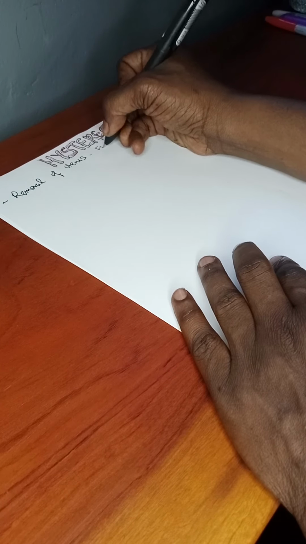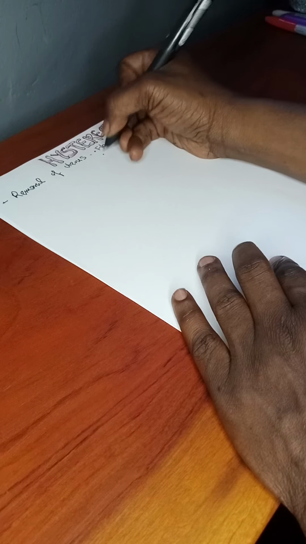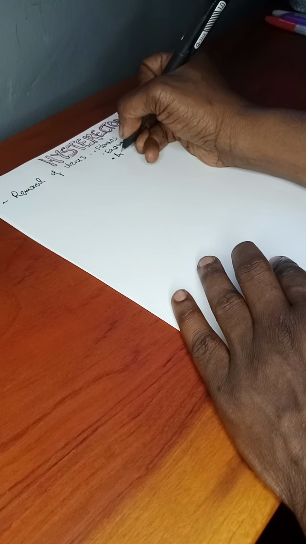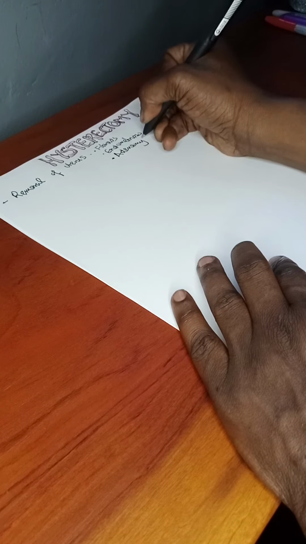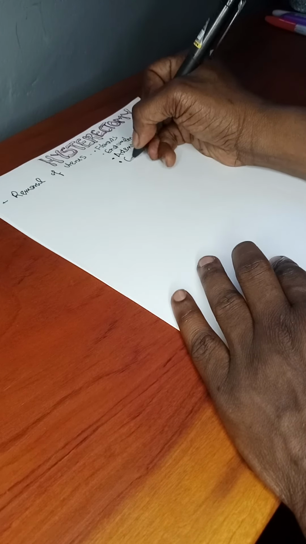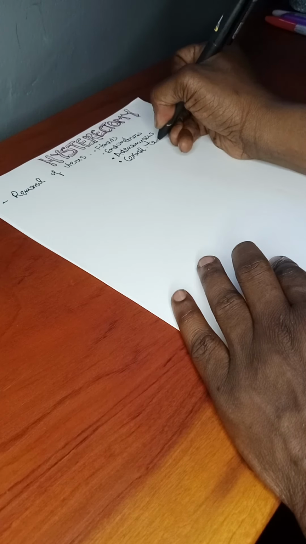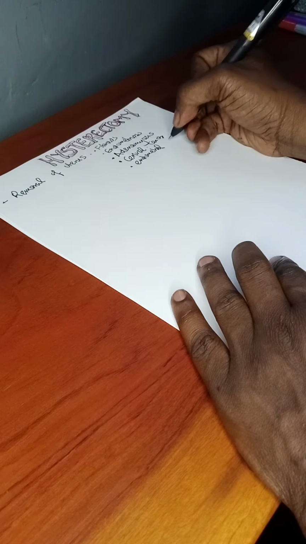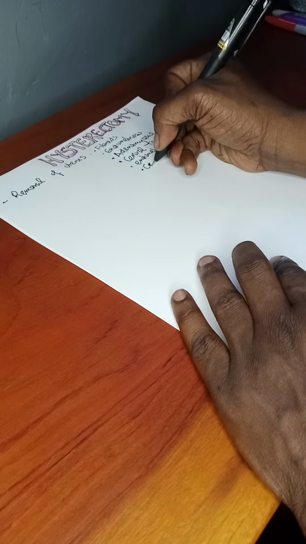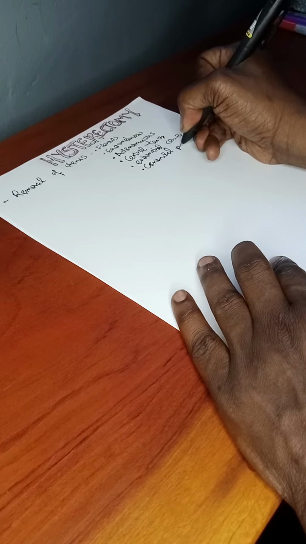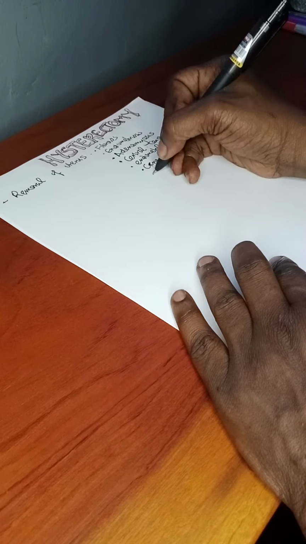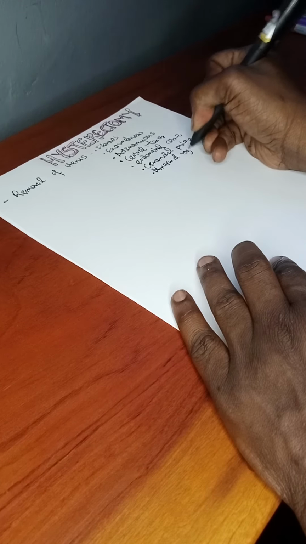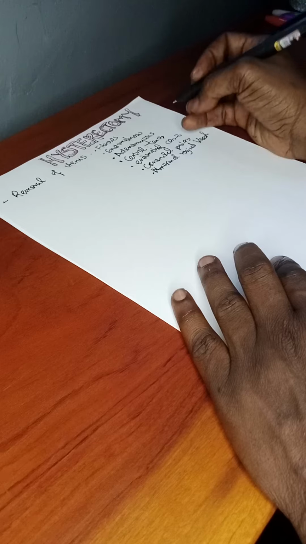Somebody can have fibroids, they can have endometriosis, they can have adenomyosis, they can have cervical cancer, they can have endometrial cancer, they can have genital prolapse, this usually in elderly women. They can have abnormal vaginal bleeding. These are like gynecological indications.